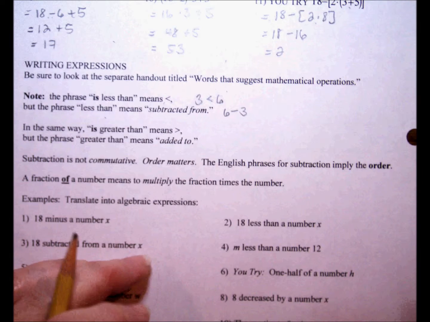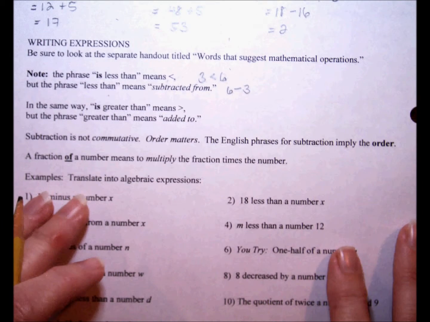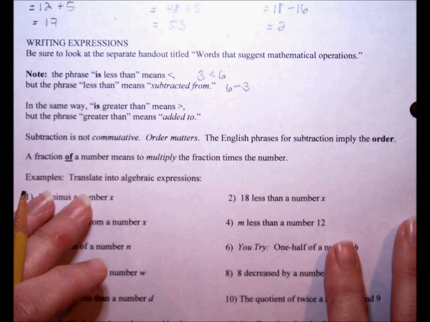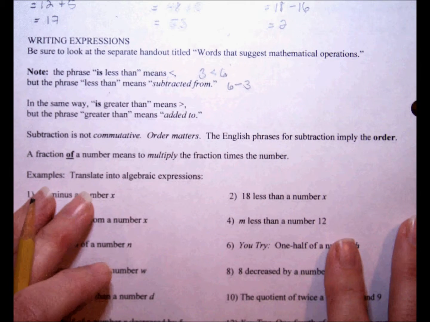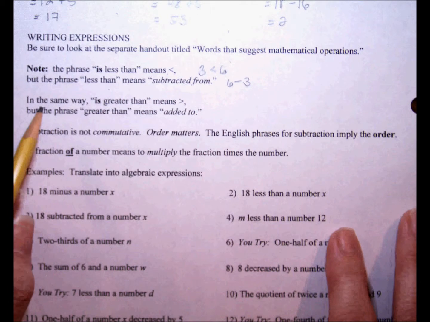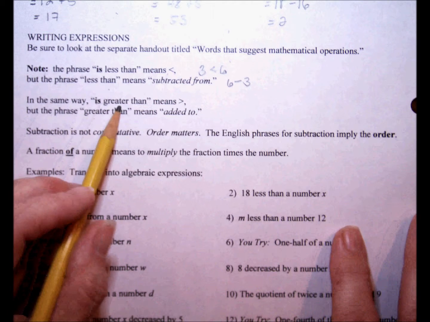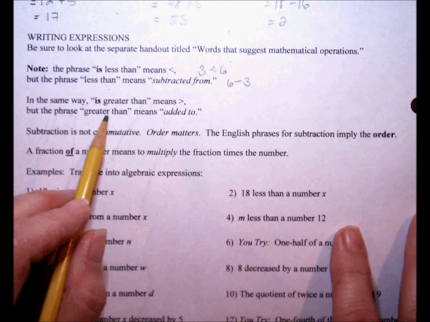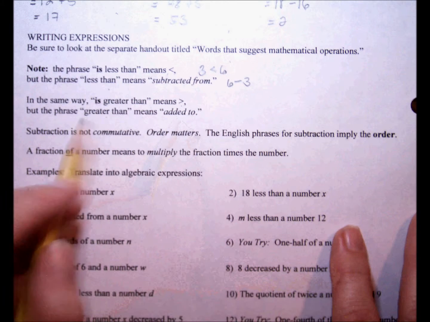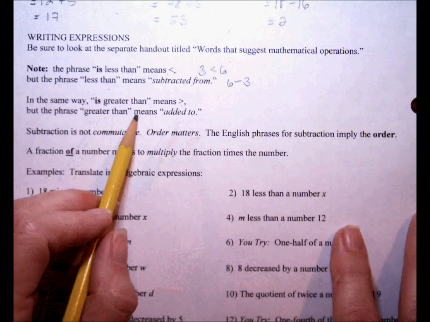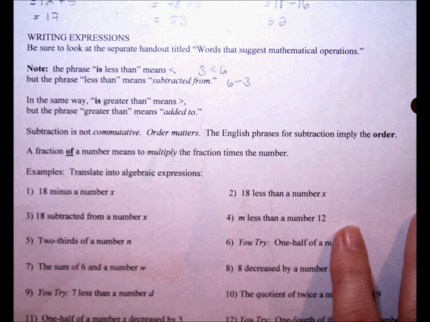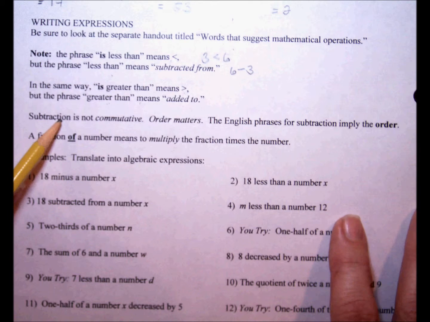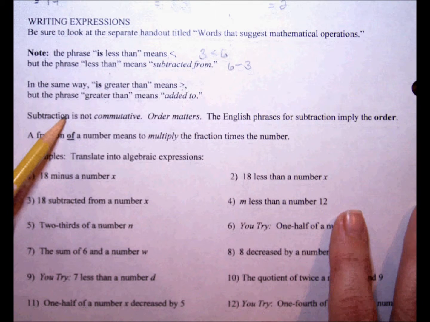So you have to be very careful to read the words, every single word, when you're doing these problems. In the same way, "is greater than" means the greater than symbol, and the phrase "greater than" means added to. So 6 greater than 3 would mean 6 plus 3.